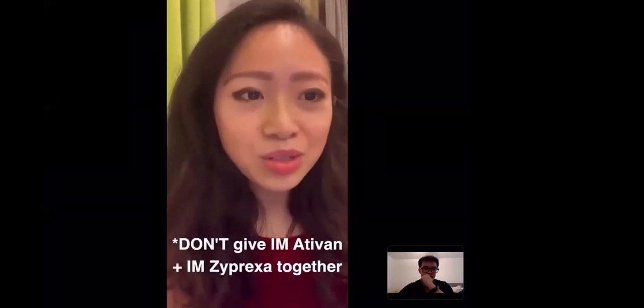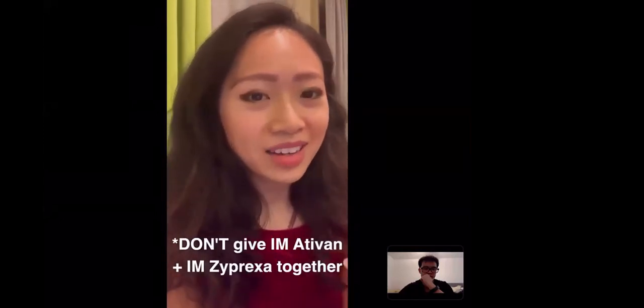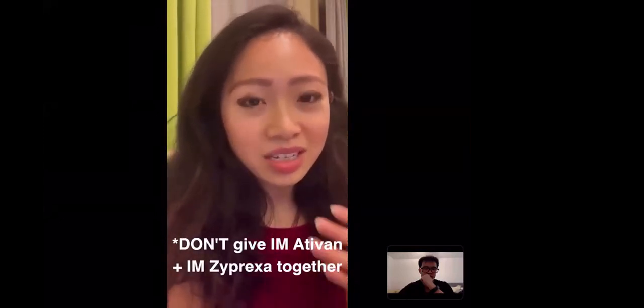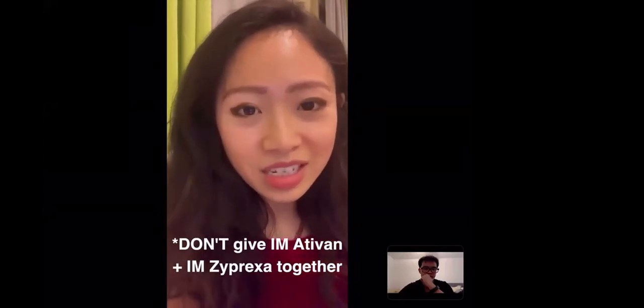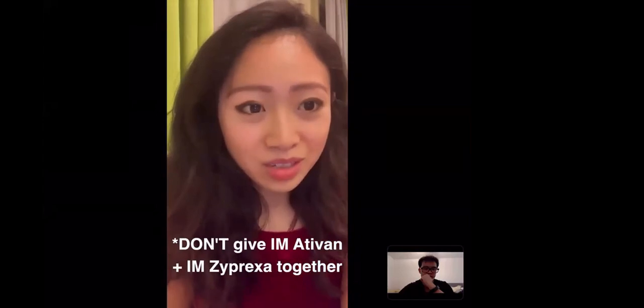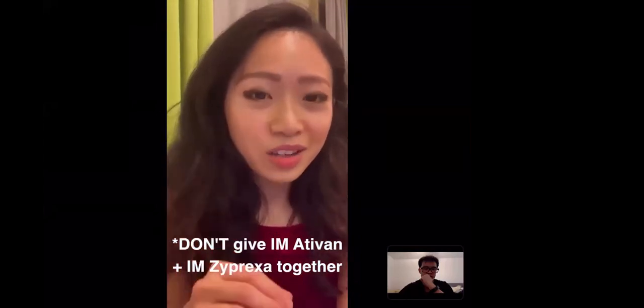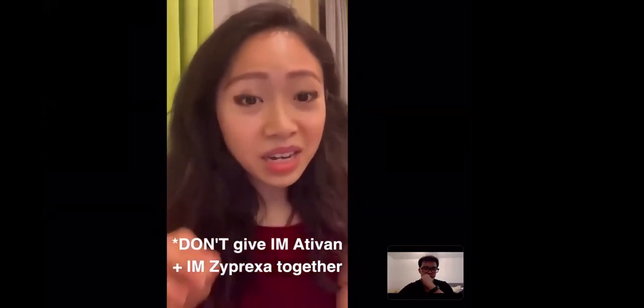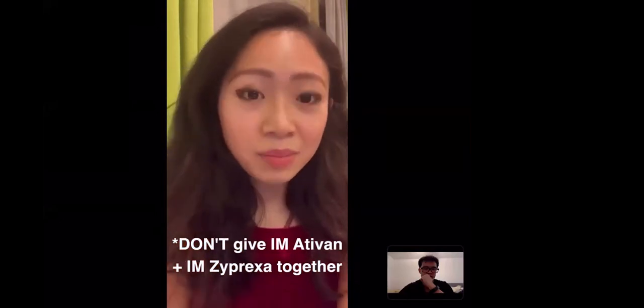Remember that every time we give benzos, so in this case Ativan, we want to make sure that we monitor for any respiratory depression, especially if they're on other medications that may cause respiratory depression. You also want to make sure that you don't give Zyprexa and Ativan IM together. This can actually cause increased sedation, sleepiness, loss of consciousness, and may even precipitate a slow or irregular heartbeat. So you want to make sure that you do not give IM Zyprexa and IM Ativan together.